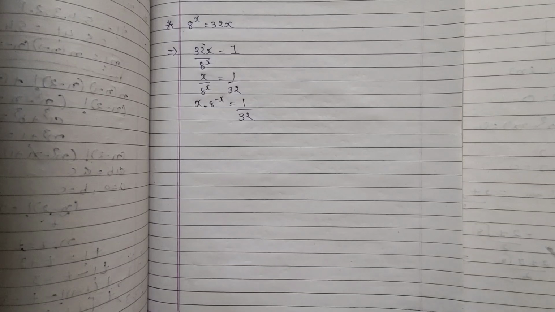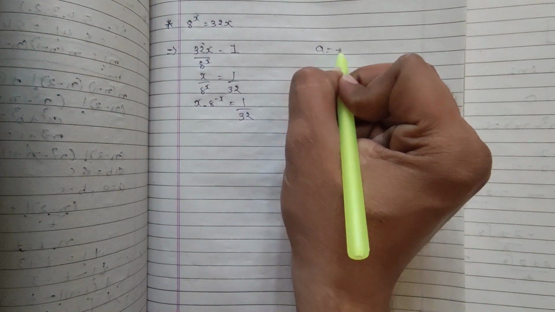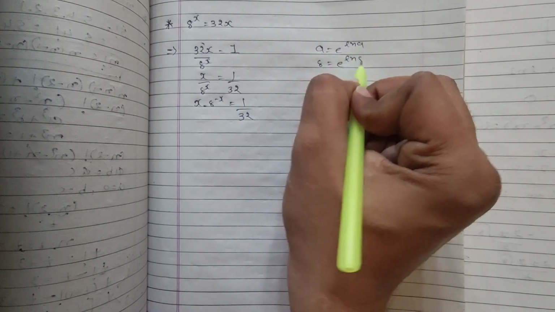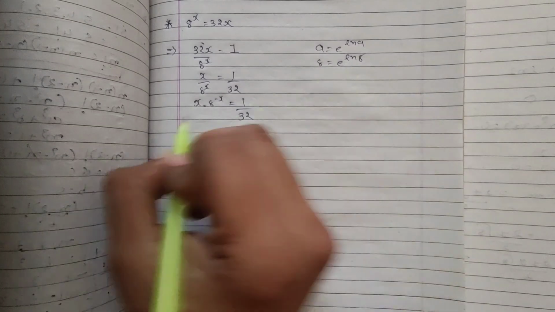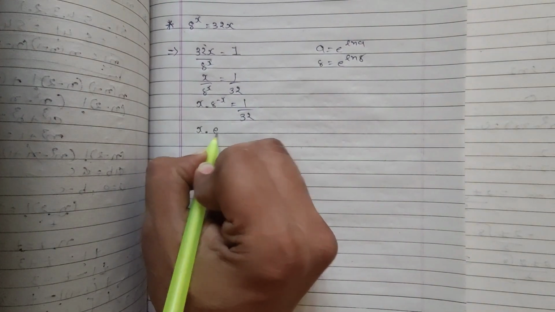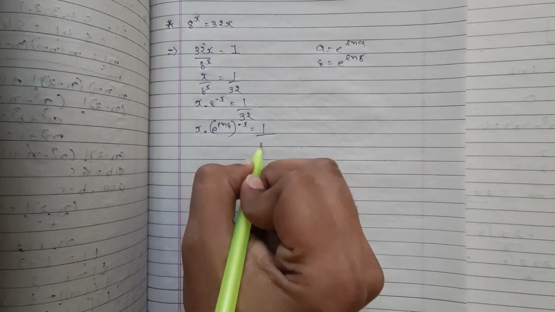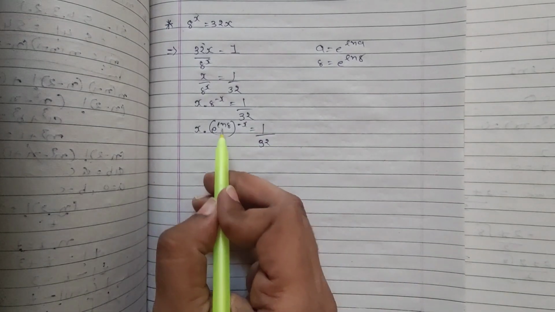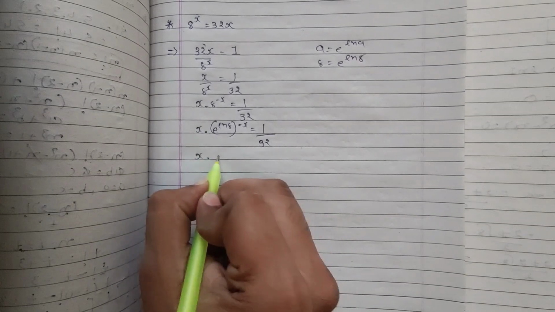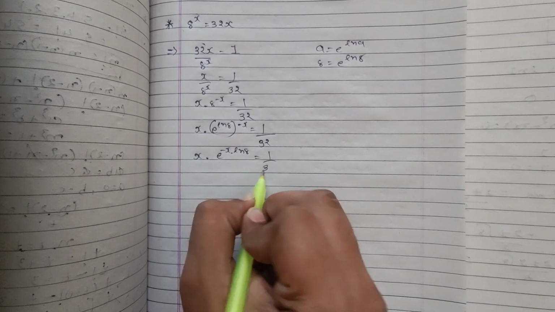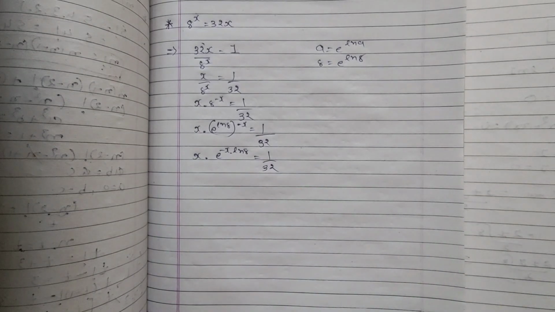And I have said many times there is one property that if I have a, I can write it as e raised to ln a. Same way, here I have 8. So I can write 8 as e raised to ln 8, right? So same property I will apply here. x into e raised to ln 8 raised to minus x, right? Equal to 1 by 32. So now if I multiply both of these powers, then it will look like x into e raised to minus x into ln 8, which will be equal to 1 by 32, right? So far I hope you don't have any doubt, any query, right? Because these are very basic steps and this is very easy.